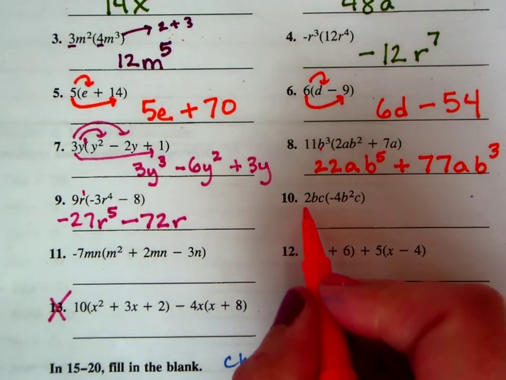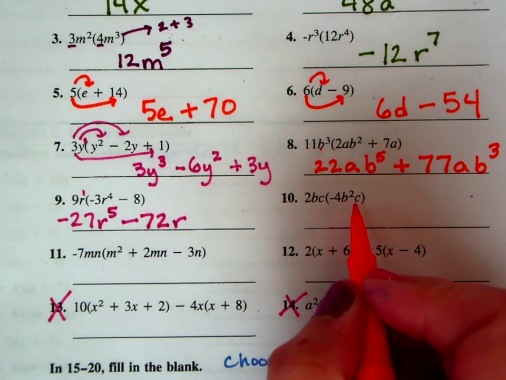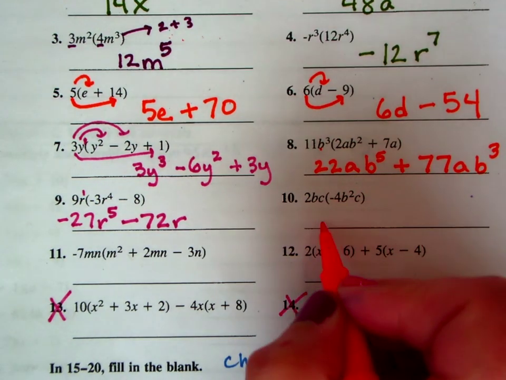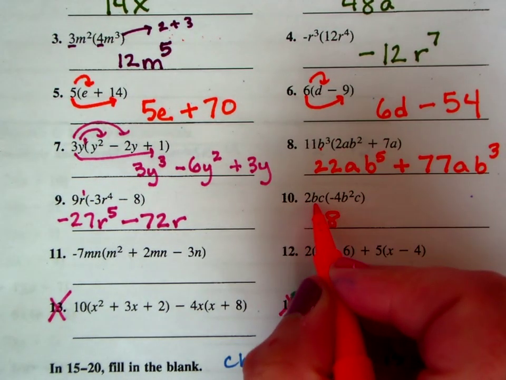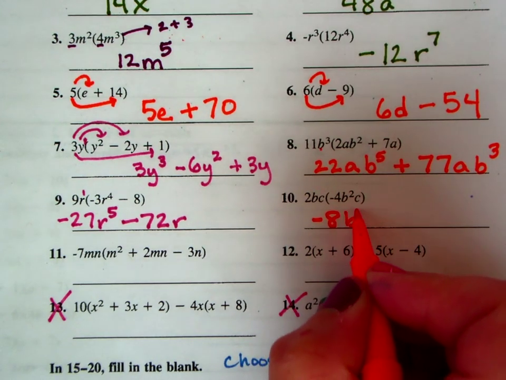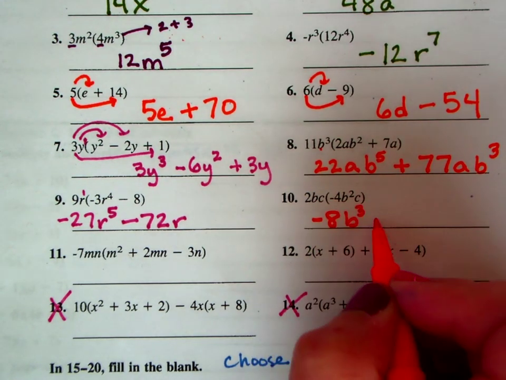Okay, this one here, 2bc times 4bc squared, and it's a negative 4bc squared, so it's a negative 8. b times b squared is b to the third. C times c is c squared.